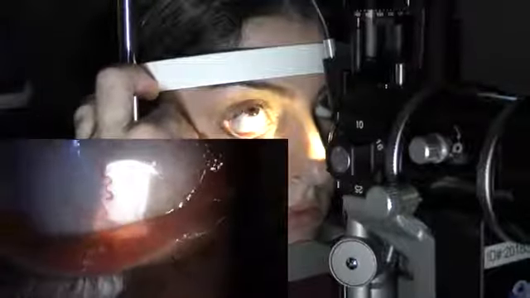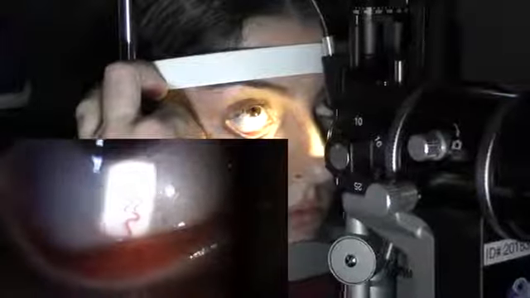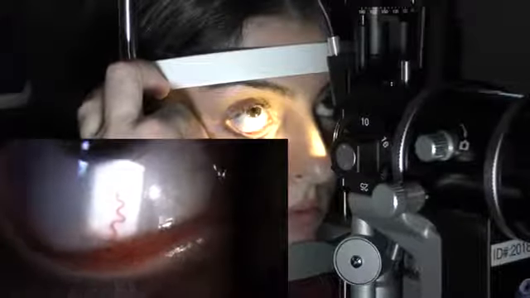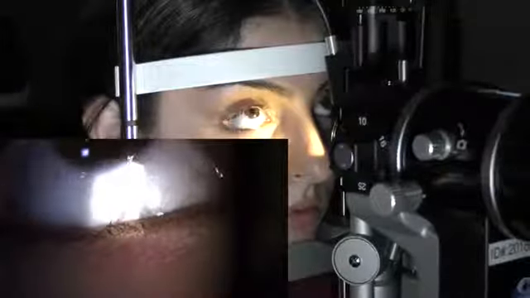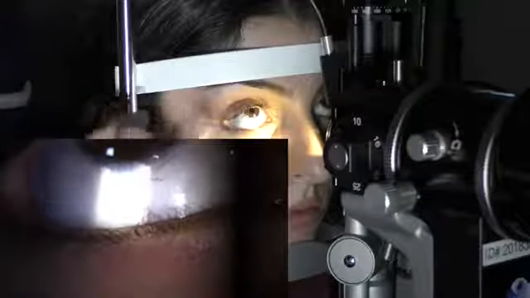Look up, please. As they look up, you can use the Q-tip again or your finger just to pull lightly down. And again, look at the bulbar conjunctiva, look at the vessels. Sometimes you can see some peculiar vessels. For example, if someone has a CC fistula, they can get vessels called corkscrew vessels that are corkscrew in shape. You can also get comma-shaped vessels in diseases like sickle cell disease. So it's very important to look at all the structures.